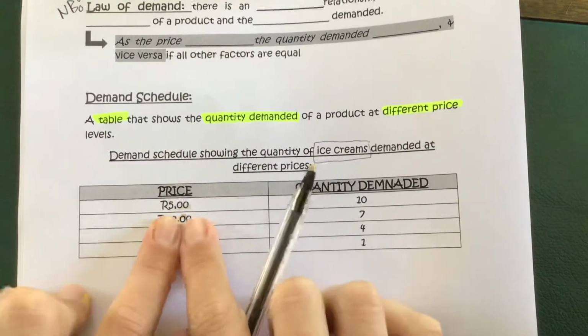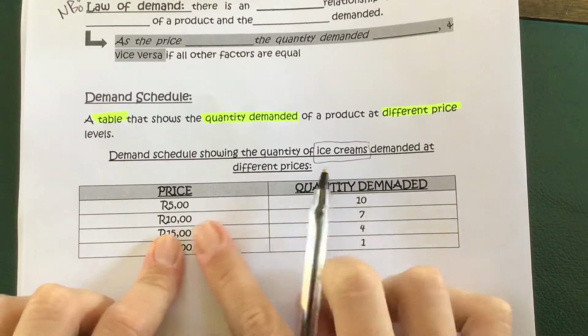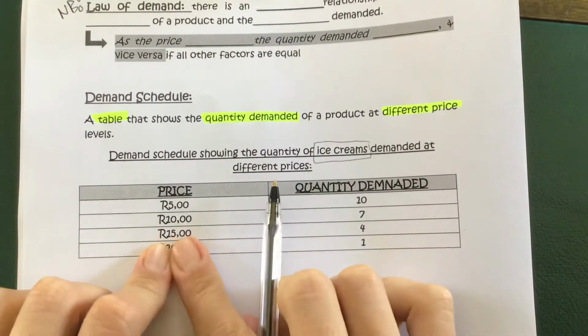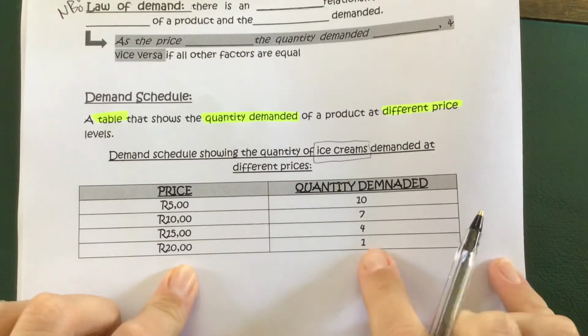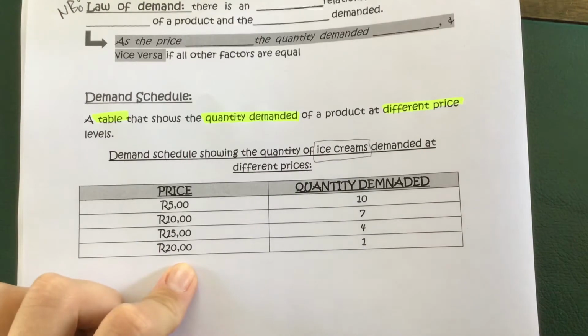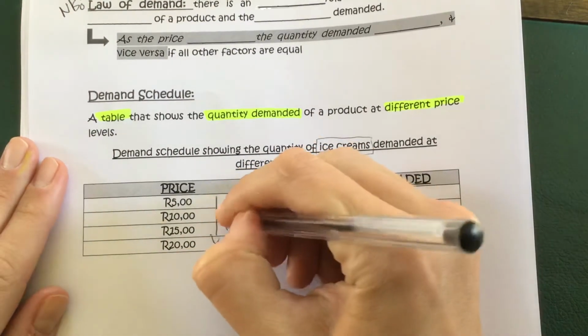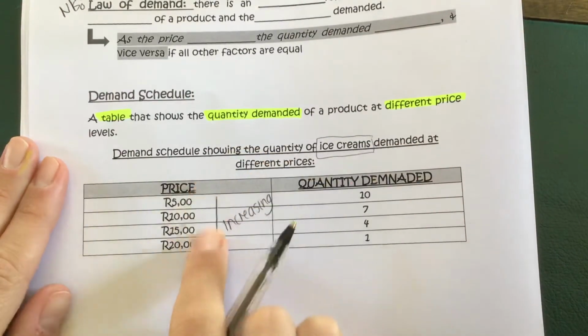And it says, okay, at 5 Rand, 10 ice creams are demanded. Then at 10 Rand, 7 ice creams are demanded. At 15 Rand, 4 ice creams are demanded, and at 20 Rand, only 1 ice cream. So what can we see? The price is increasing, okay, as we look down.